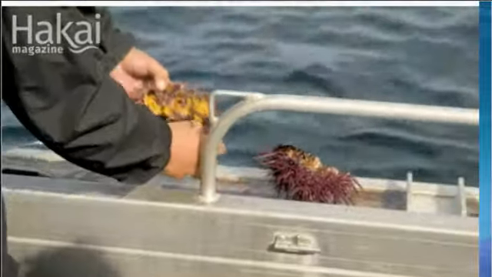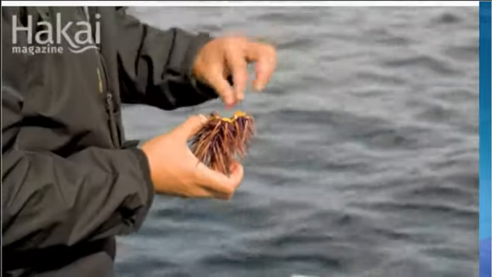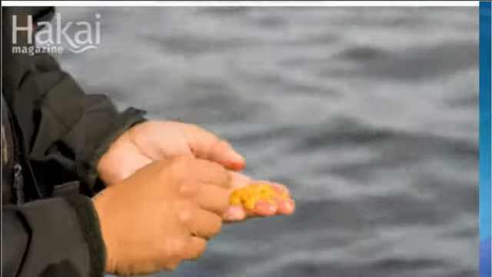So this is more or less what you want to see, is when you first crack it, it explodes with eggs. You get this nice orange to yellow uni. The yellower the better. That's what the commercial people like, and the people back home that eat it. And then you just kind of more or less clean it up and then slurp her down.